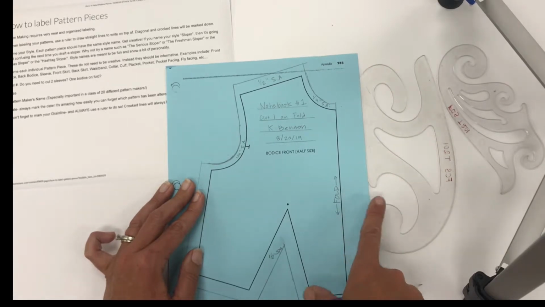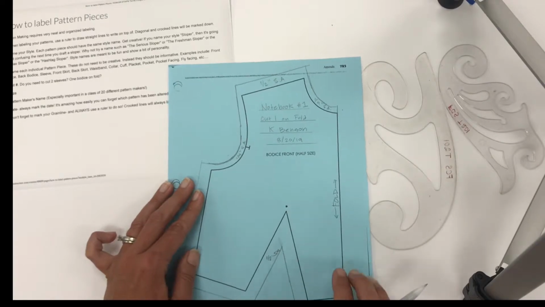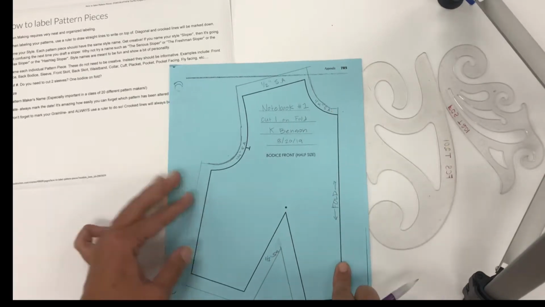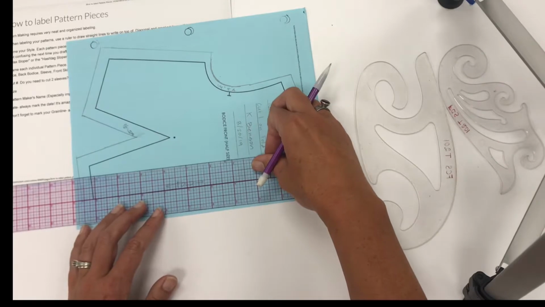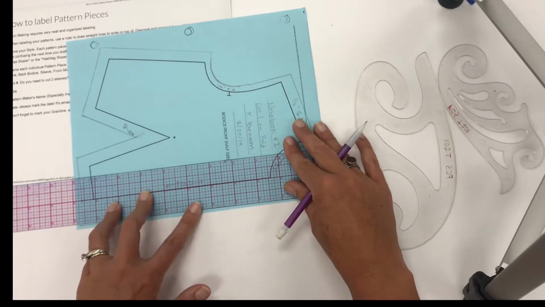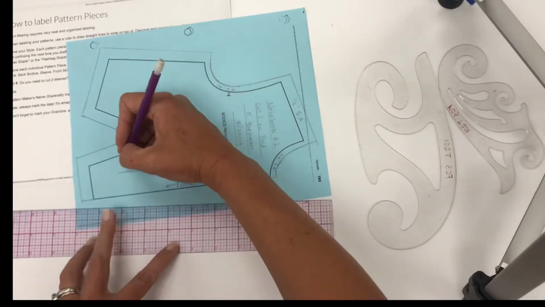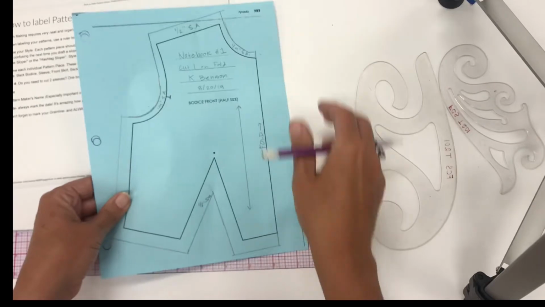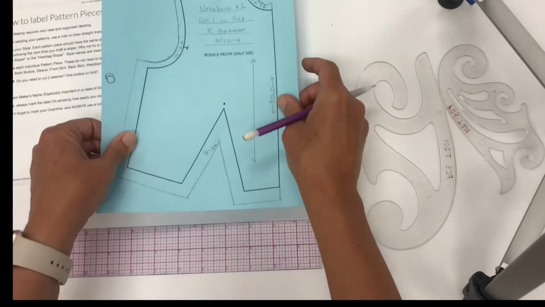And then the last but most important thing is to draw a grain line. In this case, our grain line is actually parallel to our fold line here, so I just need to draw a line parallel to that. It's extremely important to use a ruler when drawing the grain line. We don't want a crooked one. And I just draw my little arrows. The grain line is going to tell us how to place this pattern piece on fabric so that we put it in the right direction.